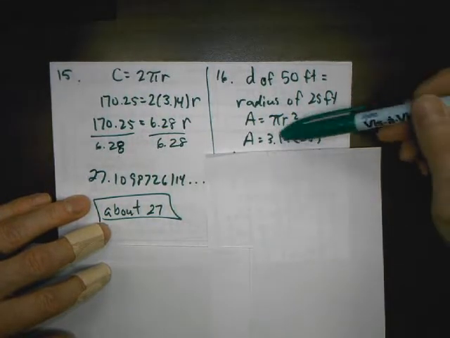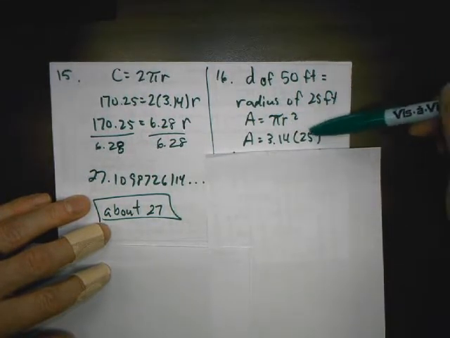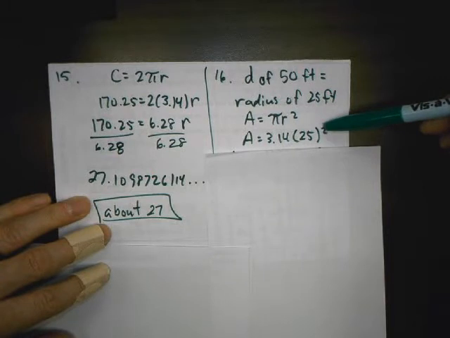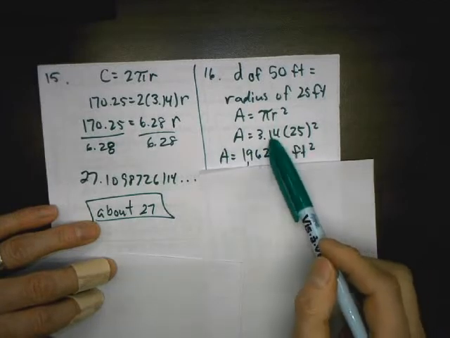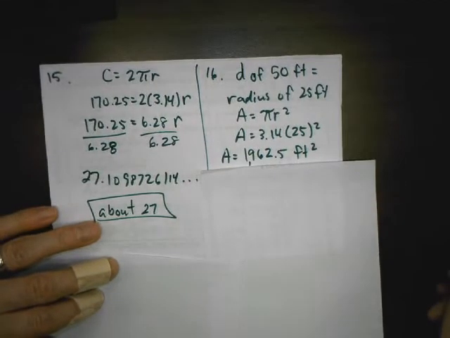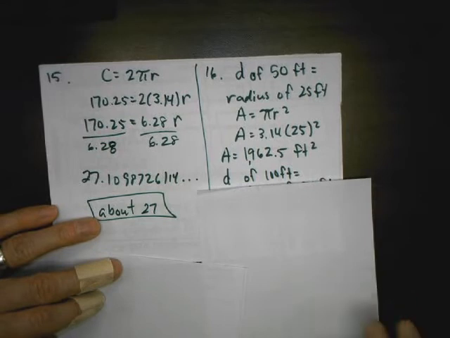So I plug it in. Pi is 3.14. My radius is 25. I have to go 25 times 25 first. Do not multiply these two first. Do your exponents first. Order of operations. 25 times 25 is 625 times 3.14. Again, we're using calculators. We got the area of the first circle.